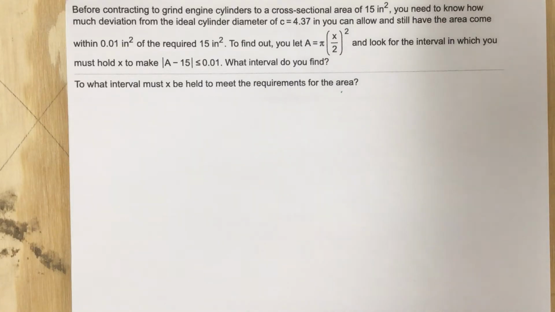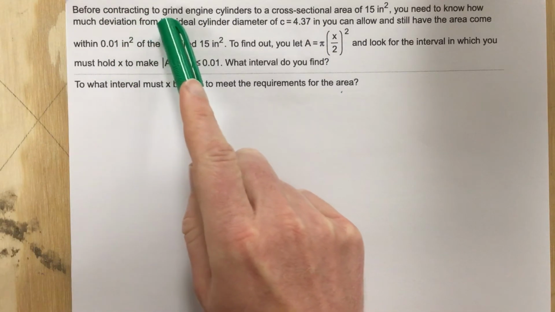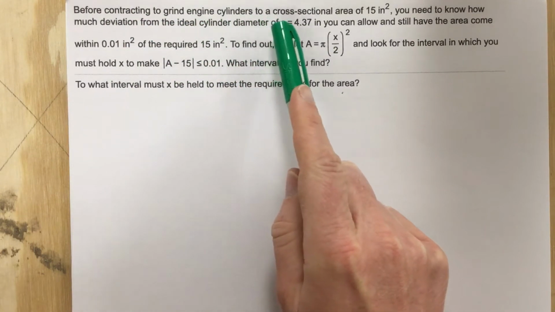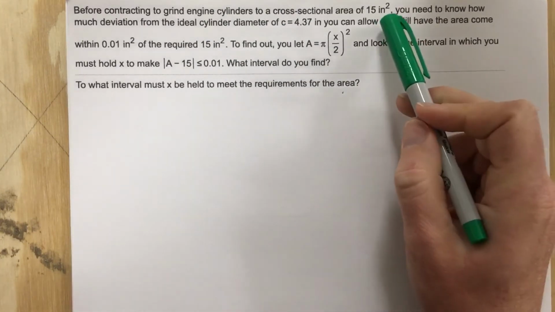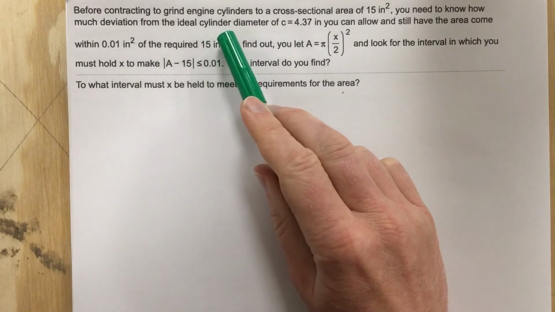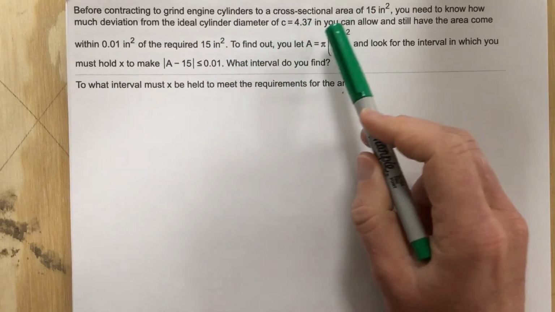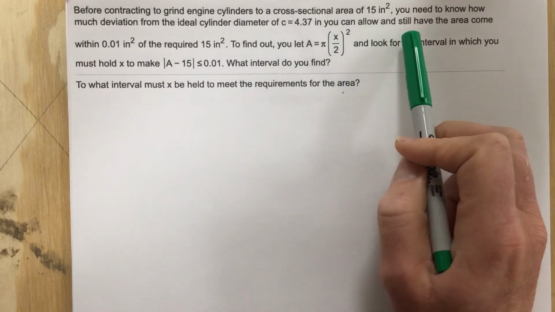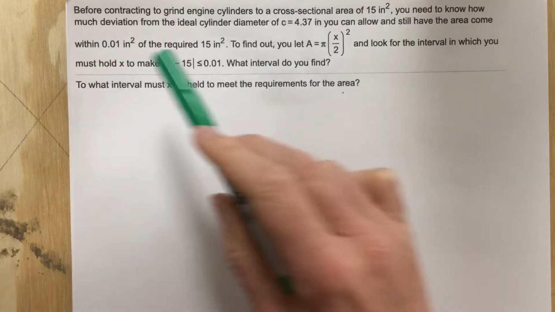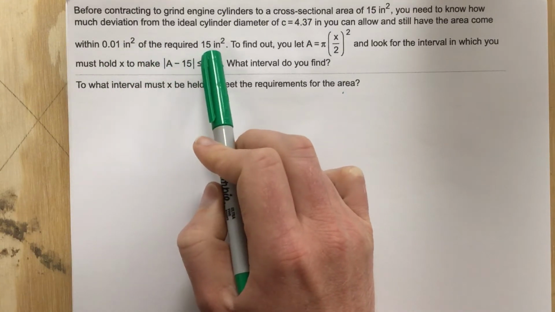This is problem number 9 for section 2.3. In this problem it says, before contracting to grind engine cylinders to a cross-sectional area of 15 inches squared, you need to know how much deviation from the ideal cylinder diameter of c equals 4.37 you can allow and still have the area come within 0.01 inches squared of the required 15 inches squared.